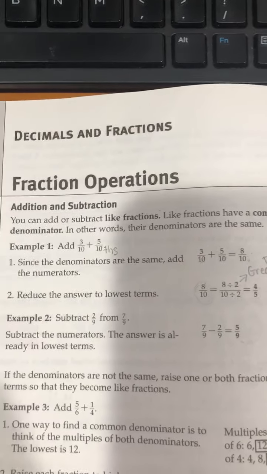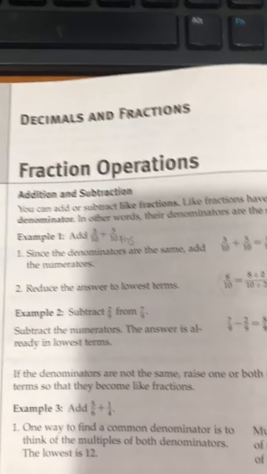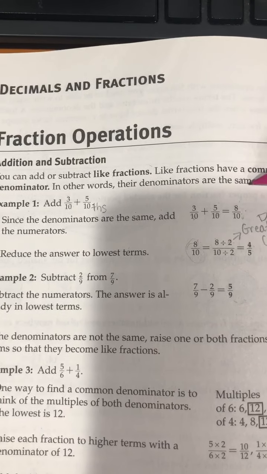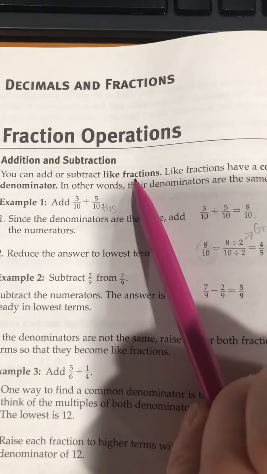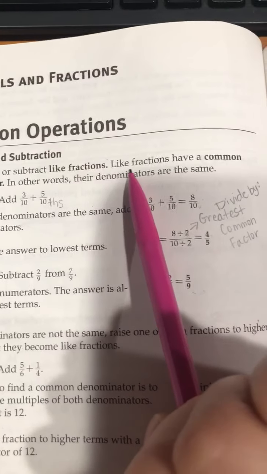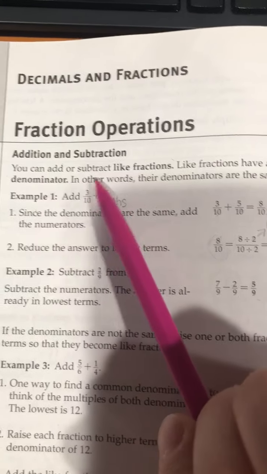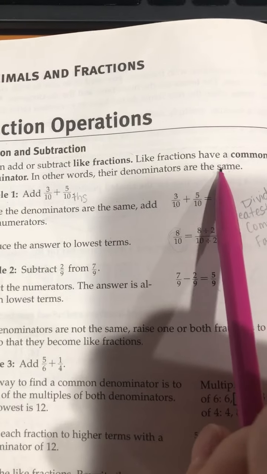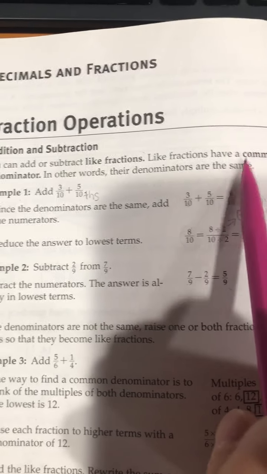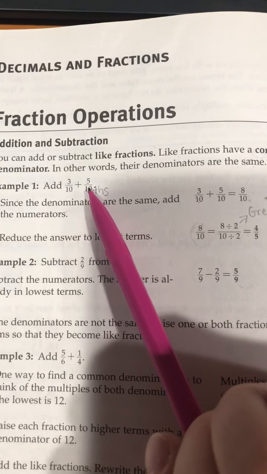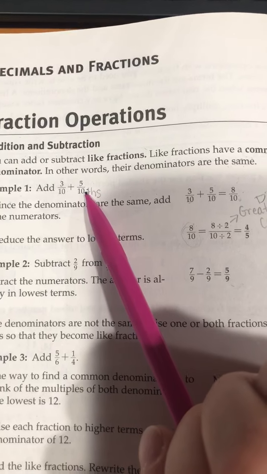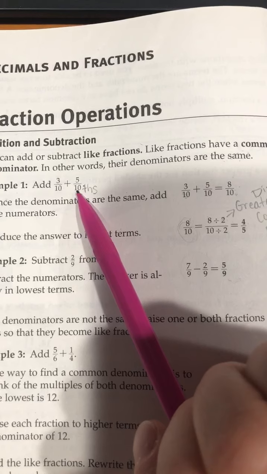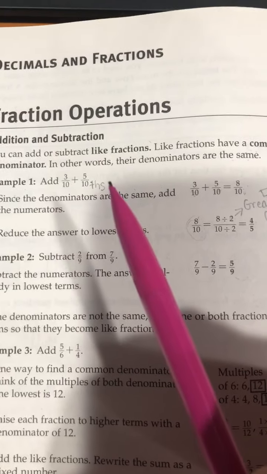Whenever we add or subtract, we need to make sure that we have the same denominator. So it says you can add or subtract like fractions. Like fractions have a common denominator. In other words, their denominators are the same. That's the only way we can add or subtract fractions. Remember, the denominator is the number at the bottom of the fraction. So the denominators must be the same in the fractions to add or subtract them.